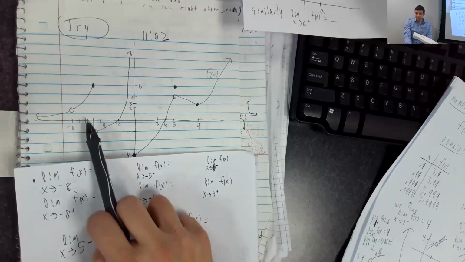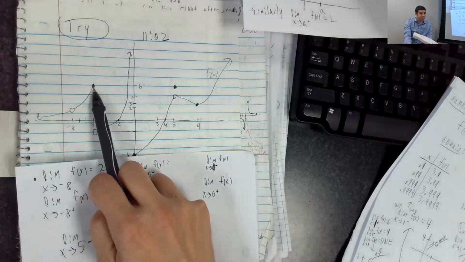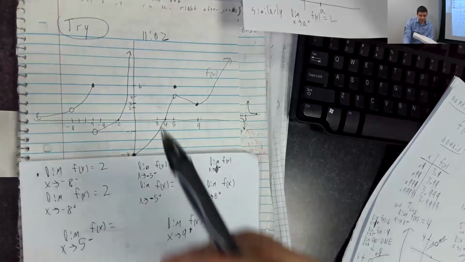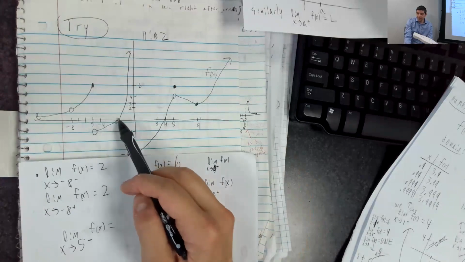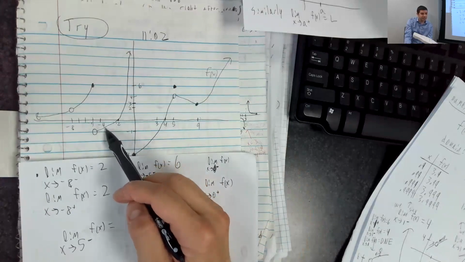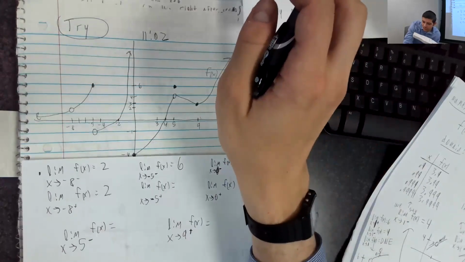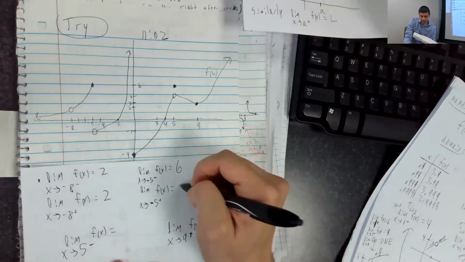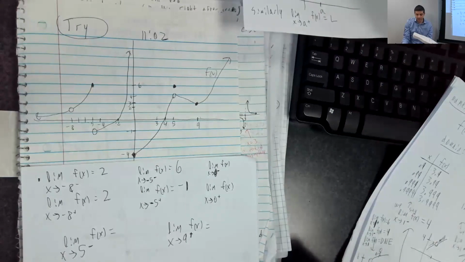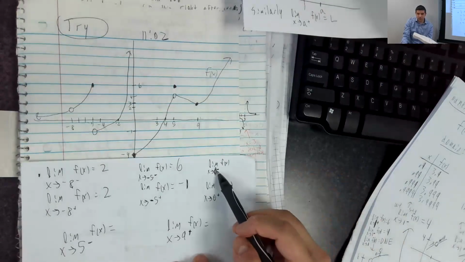-5 from the left is 6. -5 from the right is, someone else want to try it? -1. Right. What about 0 from the left?